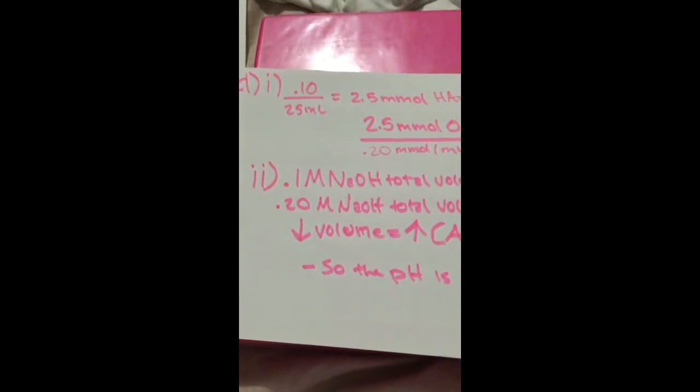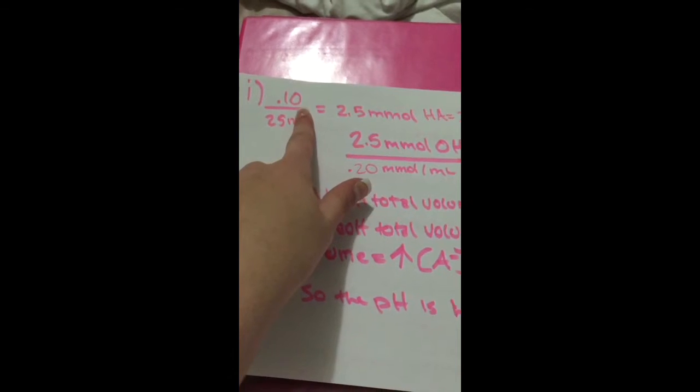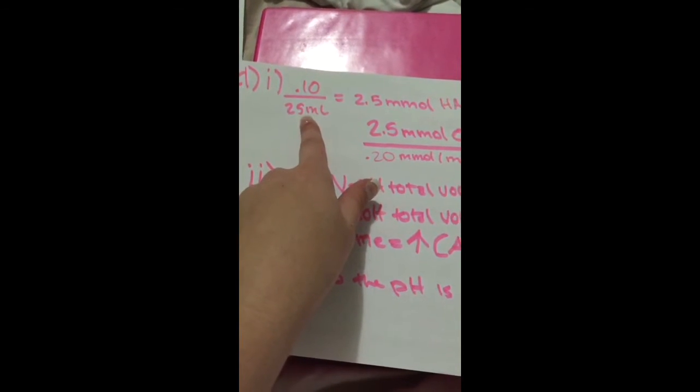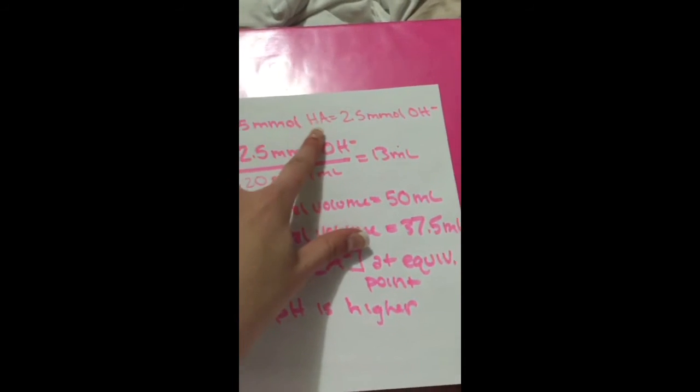Part D. A 25 milliliter sample of 0.10 molarity HA is titrated with 0.20 molarity NaOH. For I, what volume of base must be added to reach the equivalence point? So we start by taking what is given to us, which is 0.10 molarity of HA, and we multiply that by 25 milliliters, which should give us 2.5 millimoles of HA.